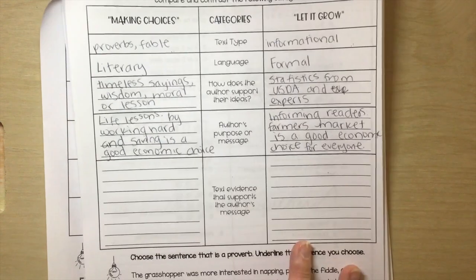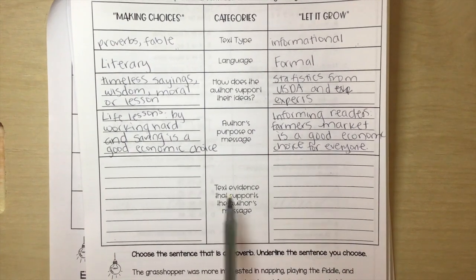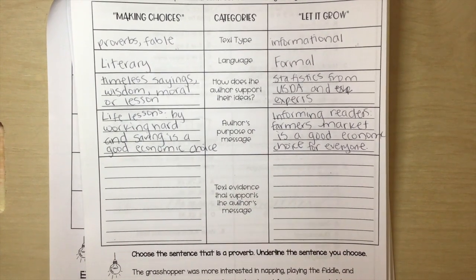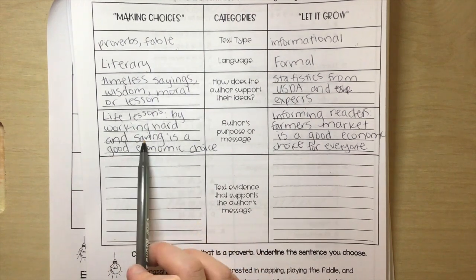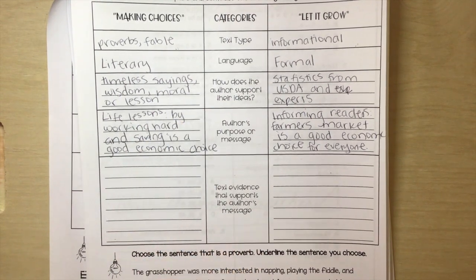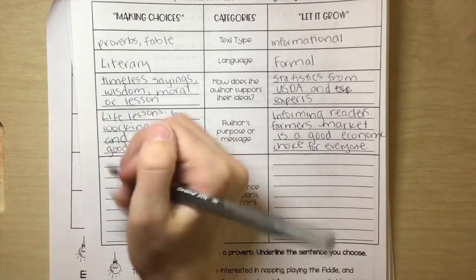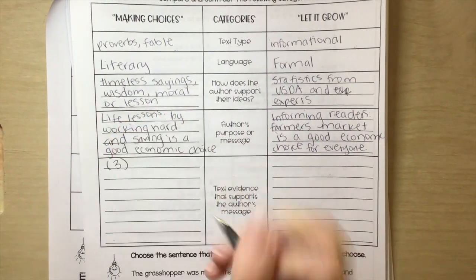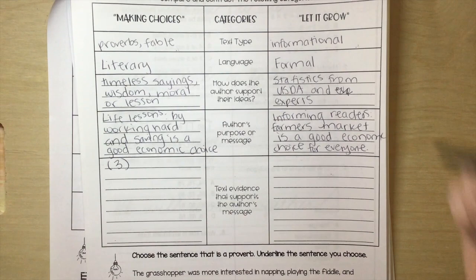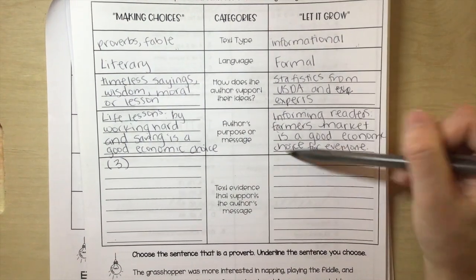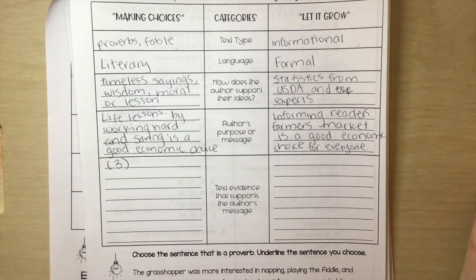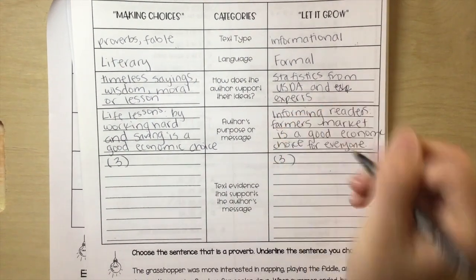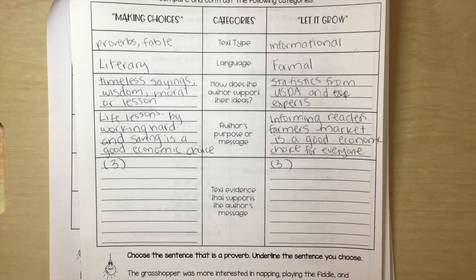All right, and then we're going to get into text evidence. So that's where you come in. Text evidence that supports the author's message. What text evidence for Making Choices talks about the lessons in working hard and saving money? I want you to write down 3 details here. And same thing for Let It Grow. Where do you see that the author is informing readers about farmers markets? Write down 3 key details. Do that now.